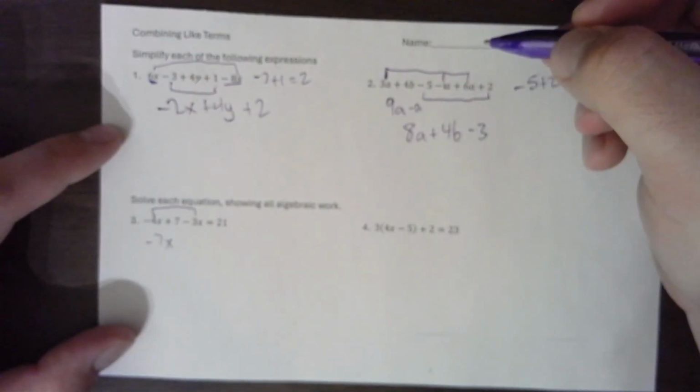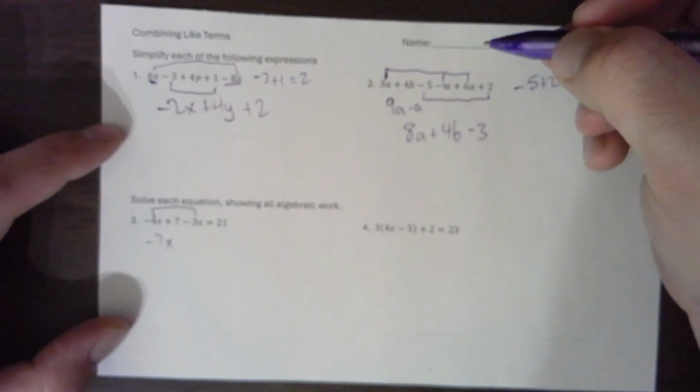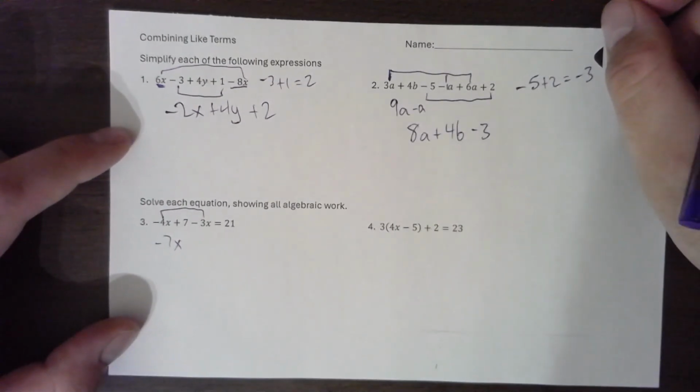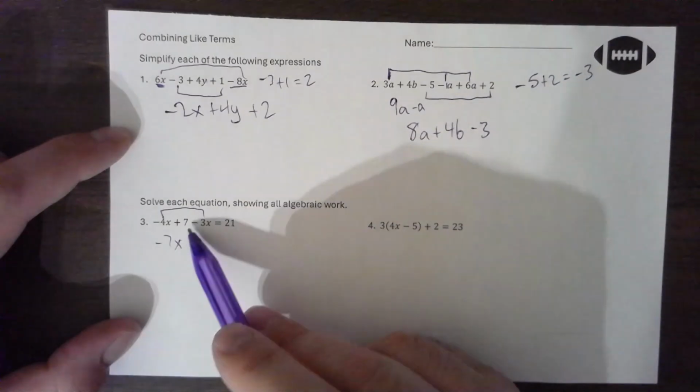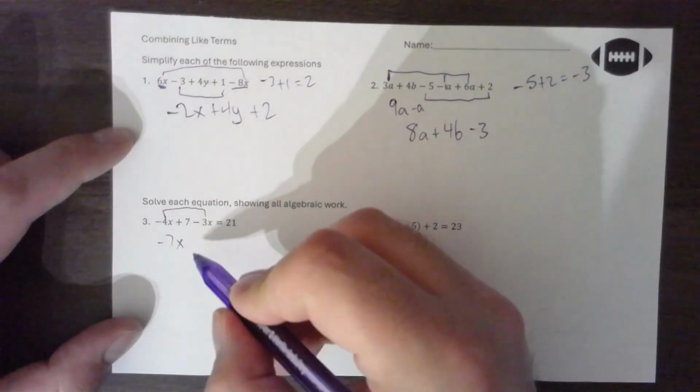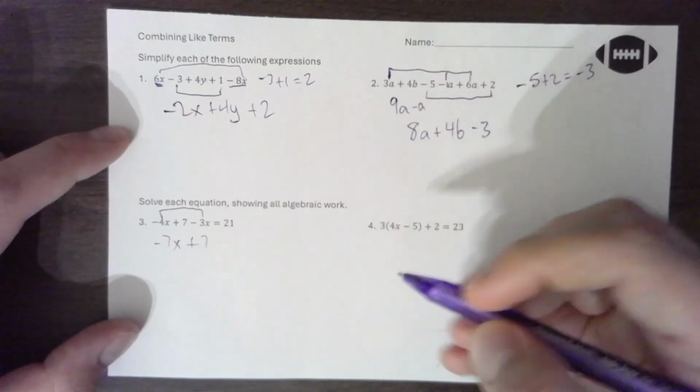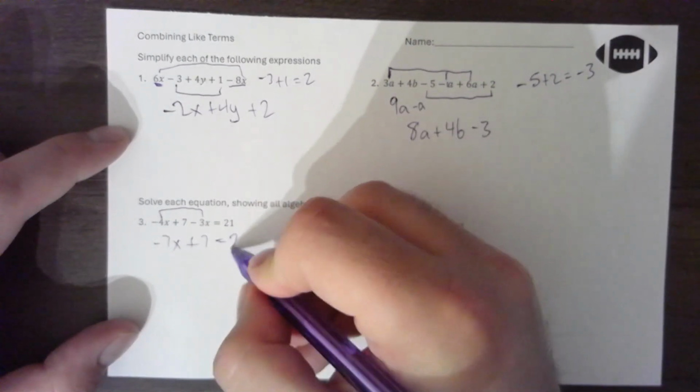Okay. And then we have a positive 7 on the left side, but we don't have any other whole numbers on the left side that don't have variables, so we can't combine the 7 with anything over here. So it's just negative 7x plus 7 equals 21.